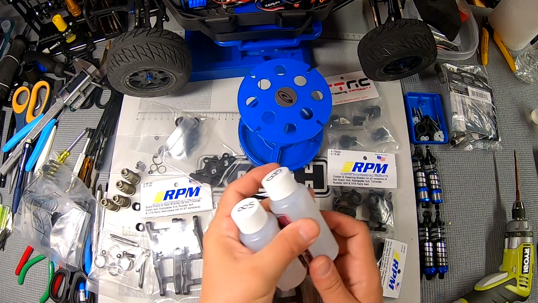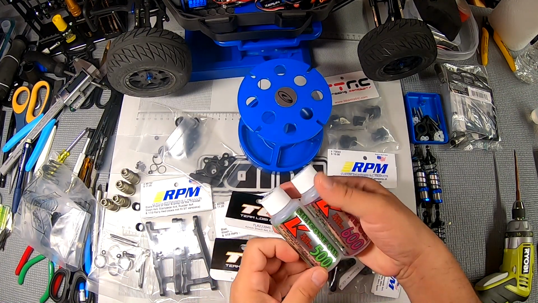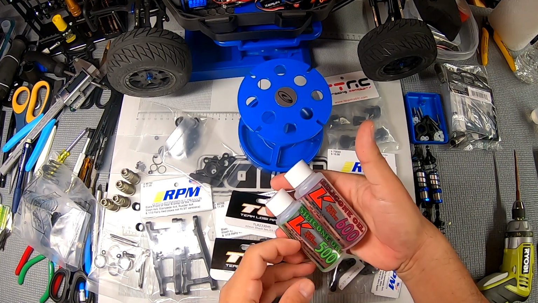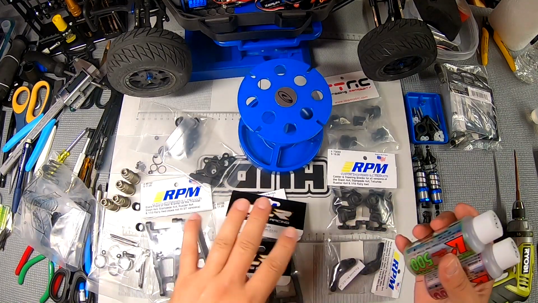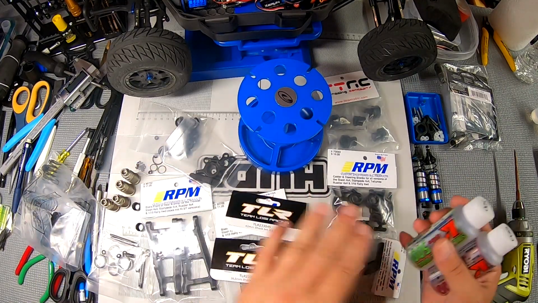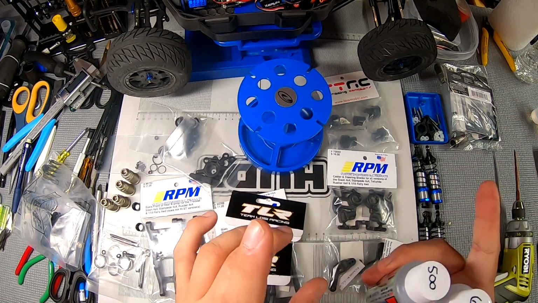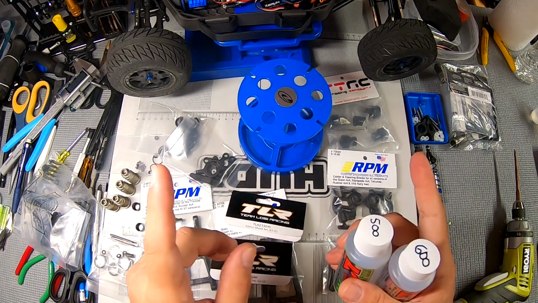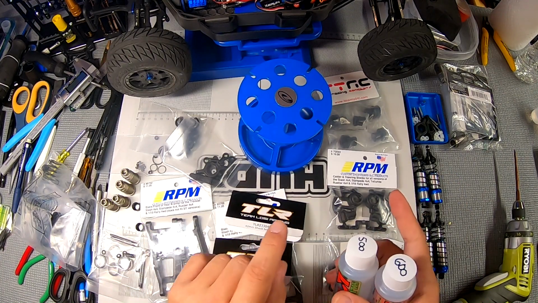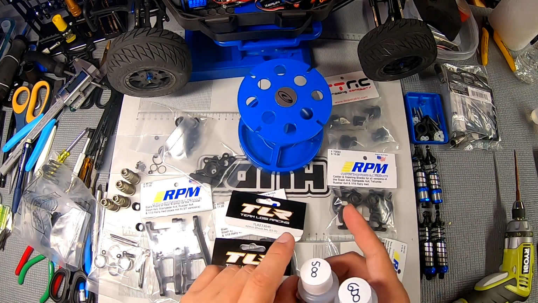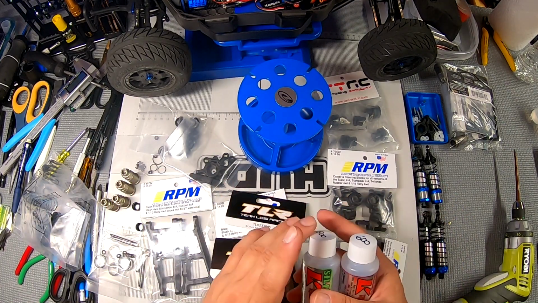I'm going to be using some slightly stronger shock fluid. I'm using the 600 and the 500, 600 in the rear, 500 in the front, to try to calm down the motion and the sudden rolling of the vehicle, because it does, even with the hardest of the Traxxas anti-sway bars, and even with them dialed to a fairly stiff setting, the truck is still wallowing a good bit.